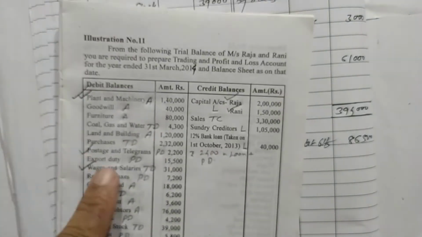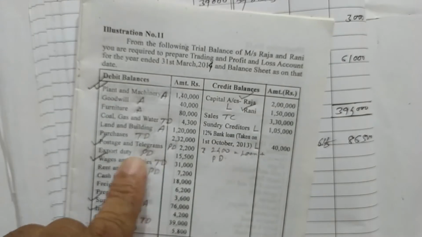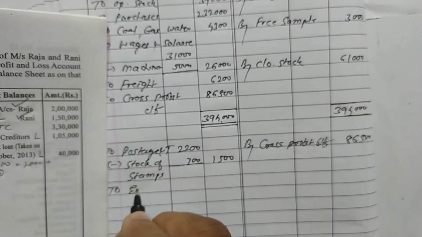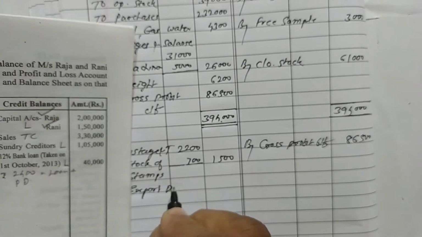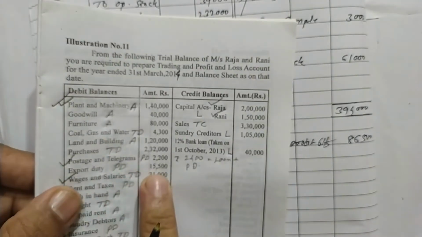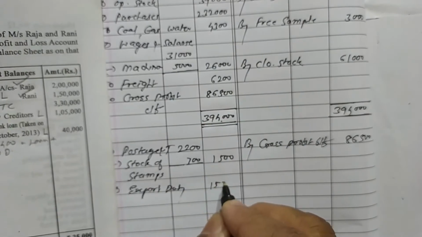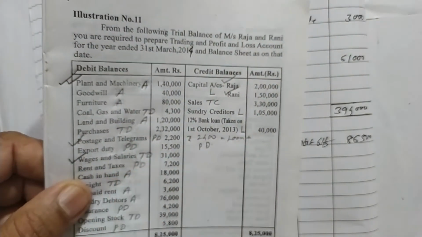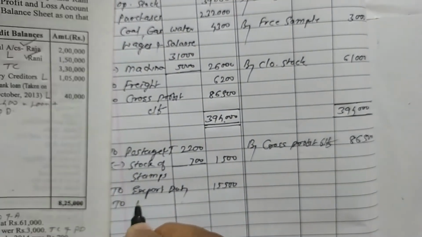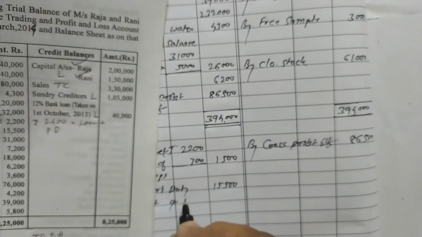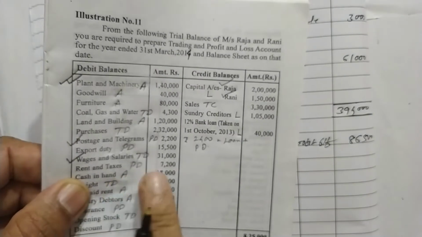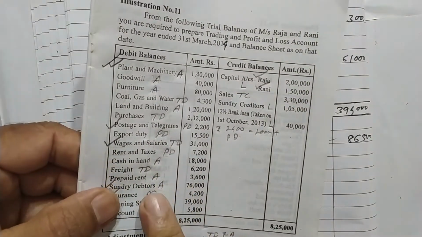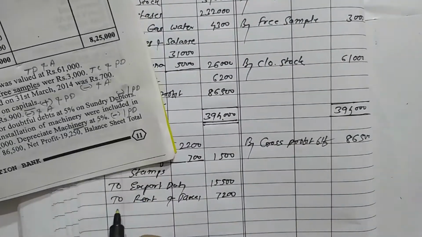Okay. Now see sequentially the pending items. Now export duty. Right here it is to export duty, rupees 15,500. Next is rent and taxes. To rent and taxes rupees 7,200. Next is insurance.